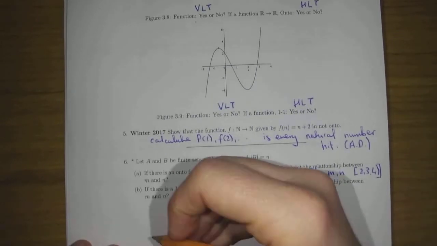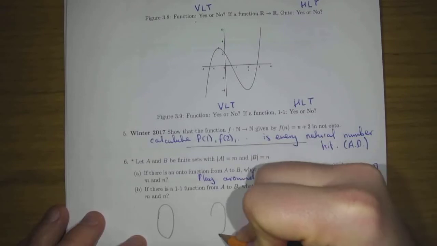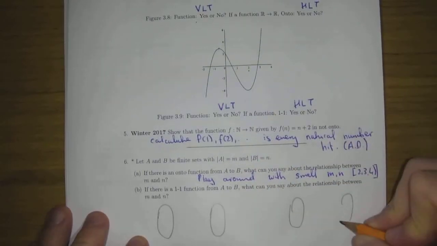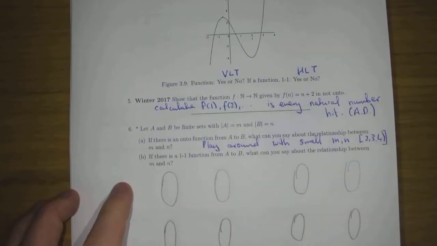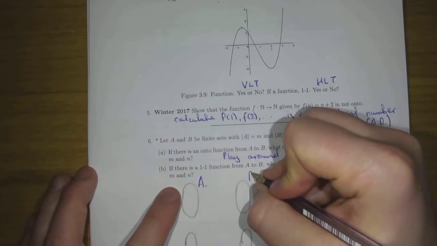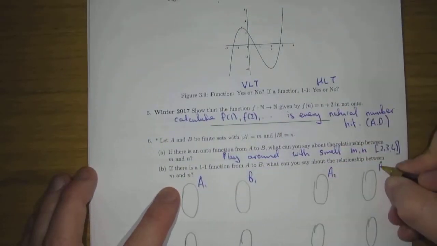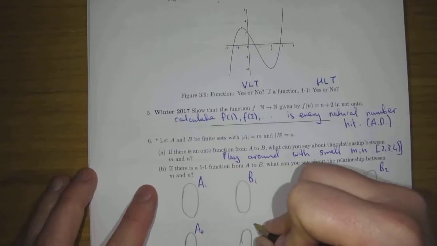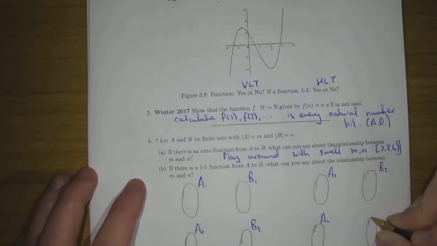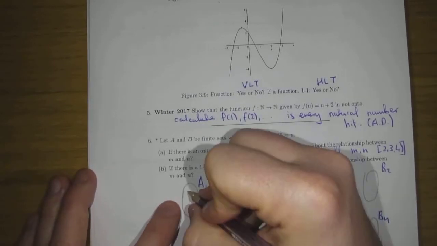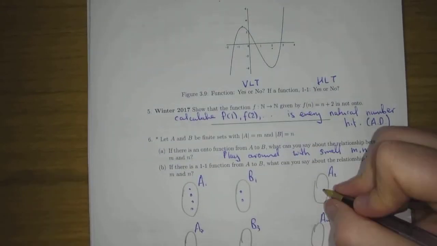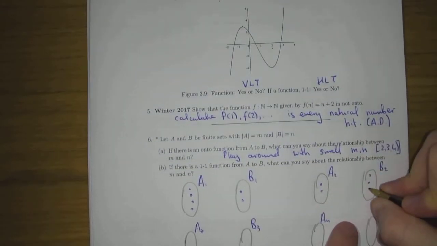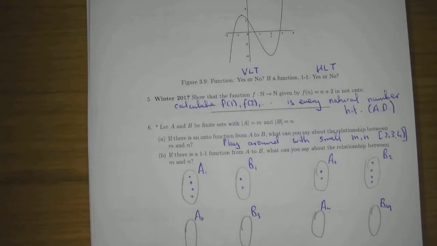So for example, look at some examples here. Say A1, B1, A2, B2, A3, B3, A4, B4. So play around with, say, if this has 4, 1, 2, 3, 4, and this has 2, and play around with this has 2, and this has 4, this kind of thing. Just play around and maybe you'll be able to answer the questions then.